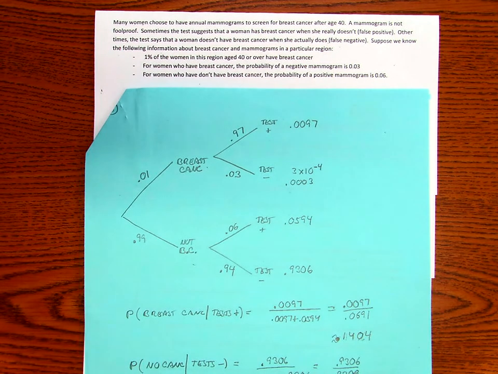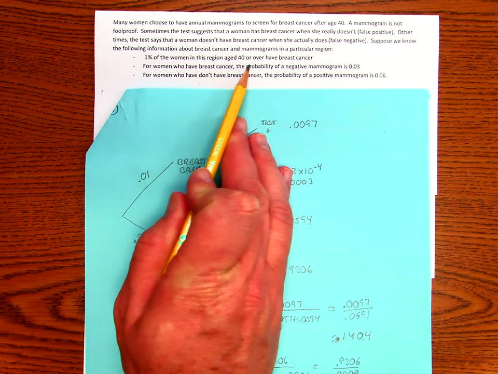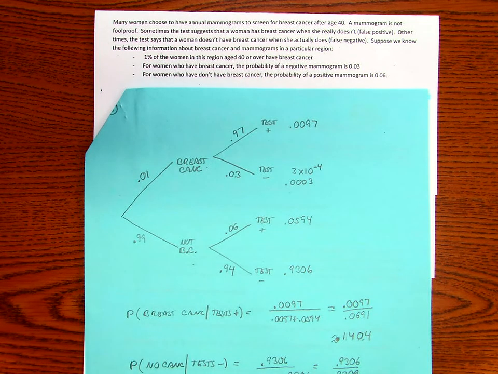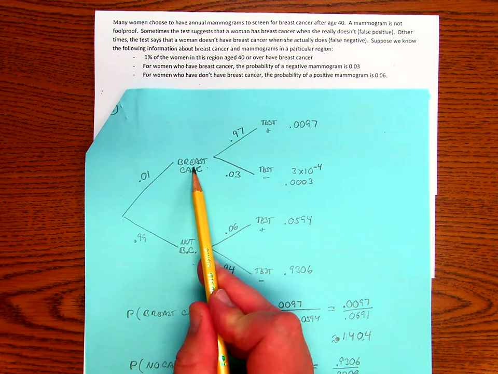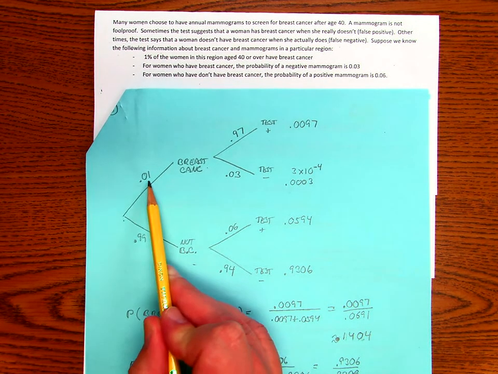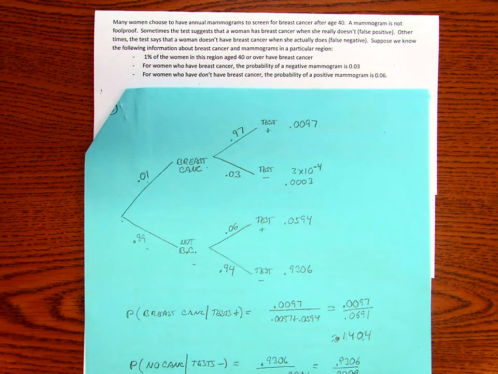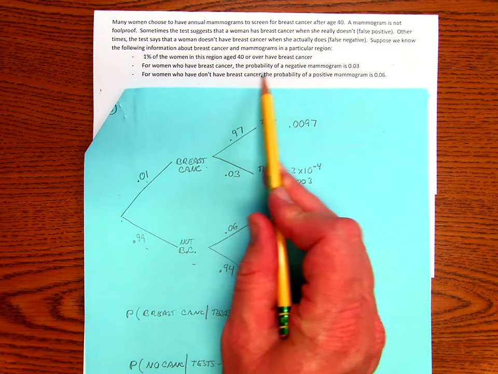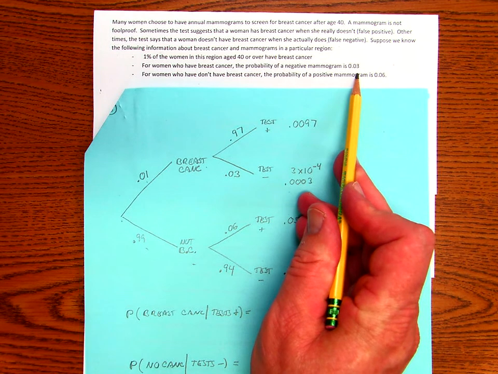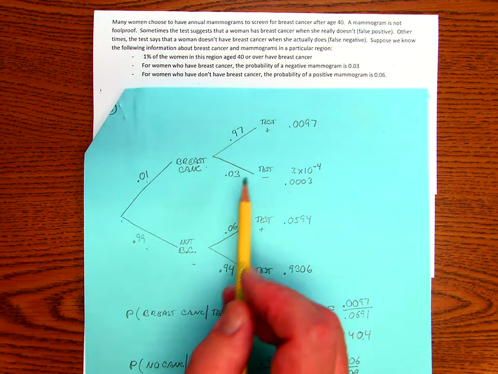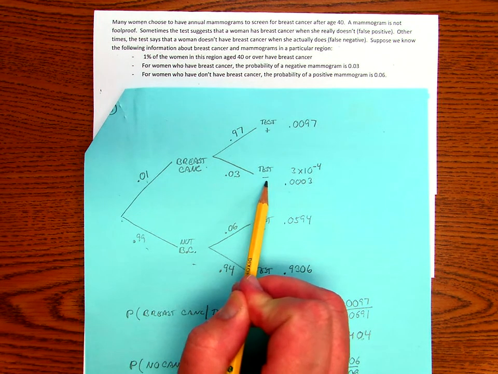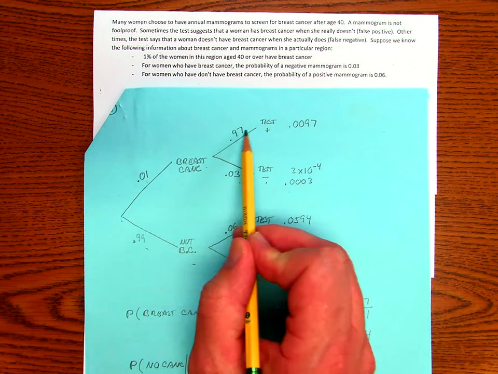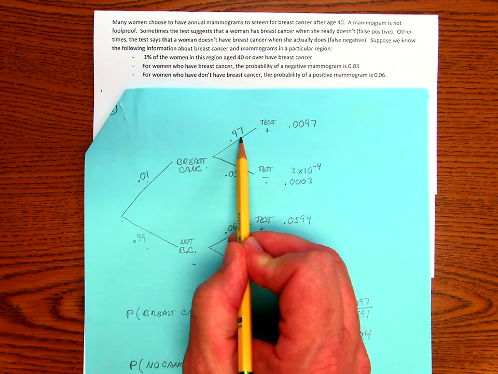So it says right here, 1% of women in this region aged 40 or over have breast cancer. So the first branch of the tree is going to be you have breast cancer or you don't: 0.01, 0.99. For women who have breast cancer, so we're on this part of the tree, the probability of a negative mammogram is 0.03. Negative mammogram means that the test came out negative. So if it's 0.03 there, the other has to be 0.97.